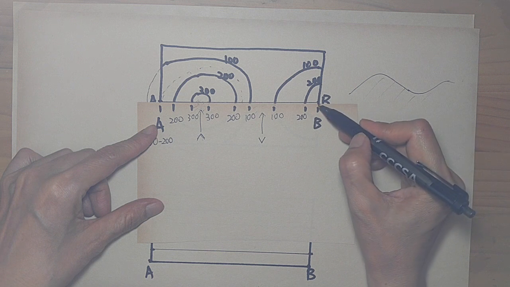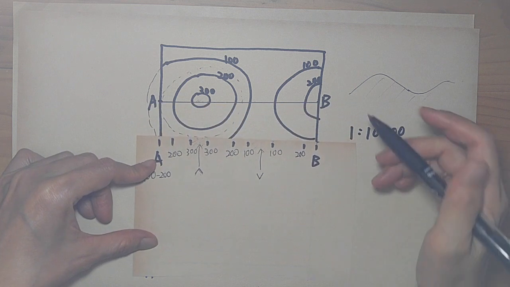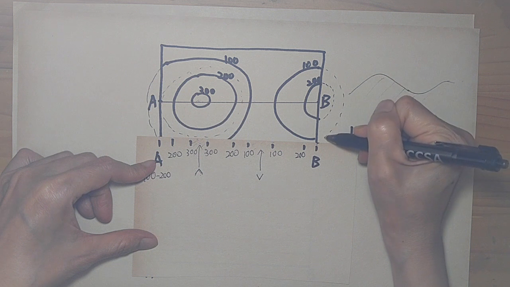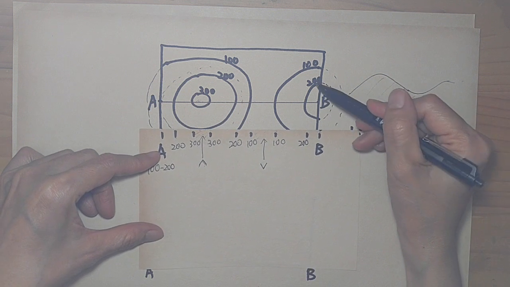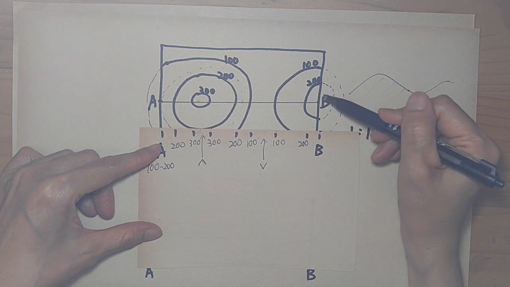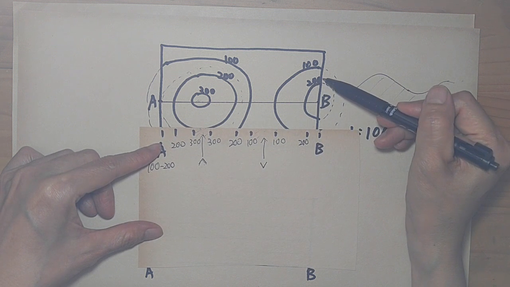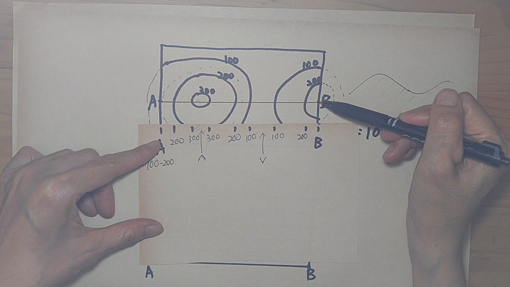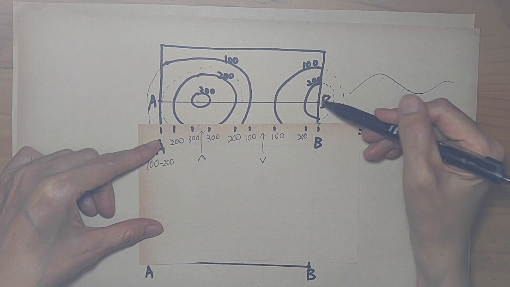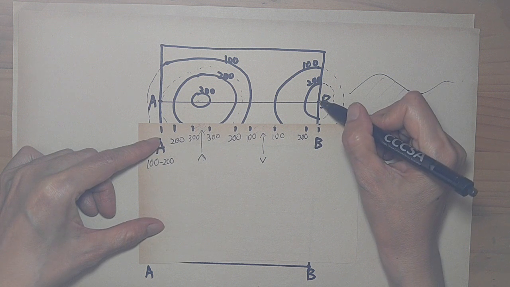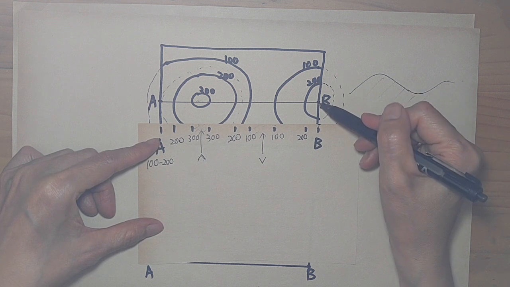And here B. Now what do you think B is here? Again you can just draw another line here. Now B is the highest point of the mountain here. The line is 200, so B should be over 200. Is that right? This is the highest point. So B here should be over 200, but it must be below 300. Do you know why?